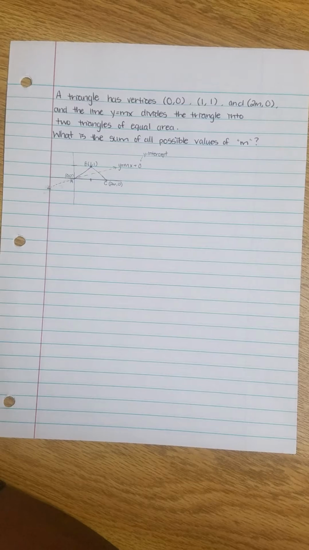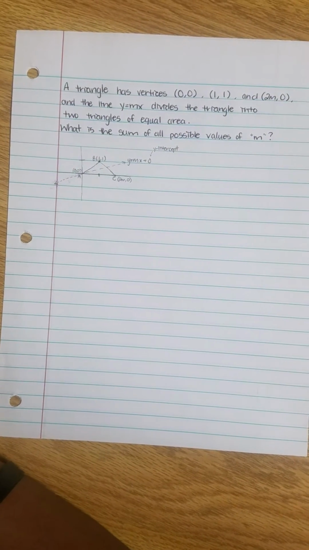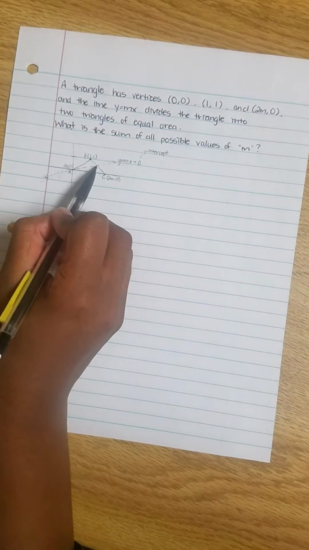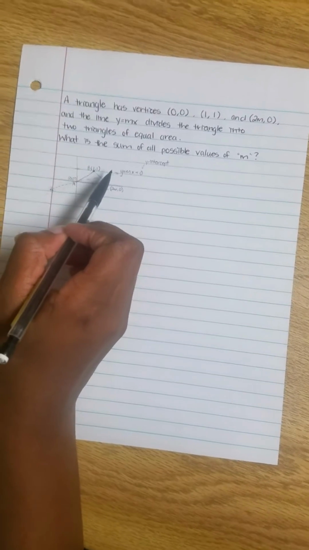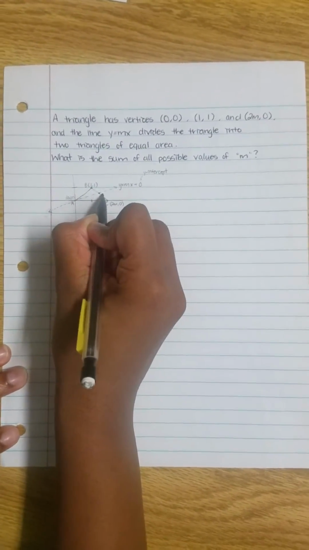So first I drew the triangle with these vertices A, B, C respectively. And I drew the line y equals mx through the triangle. Since it doesn't say y equals mx plus b, we can assume that b is 0, so it would go through the origin. And this intersection between B and C, I will label as point D.